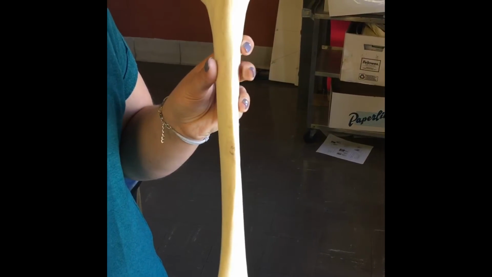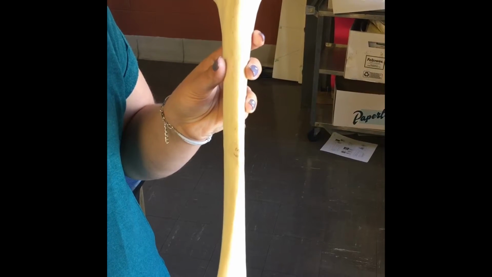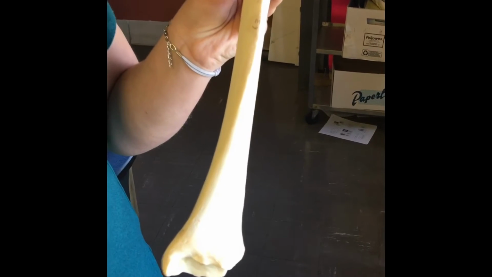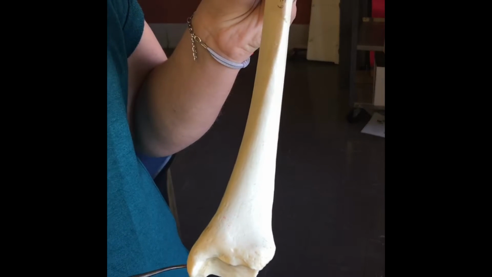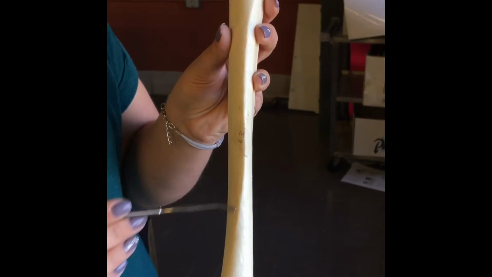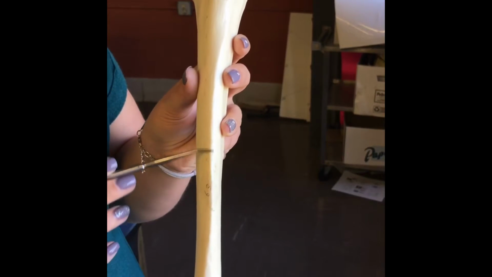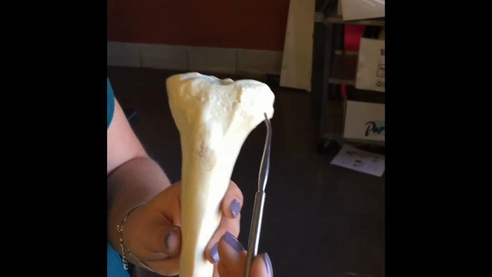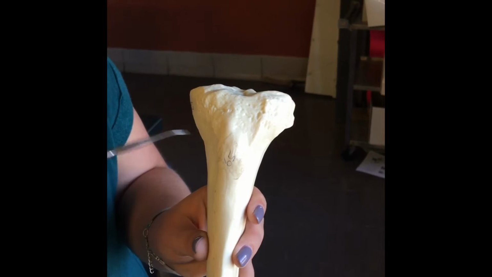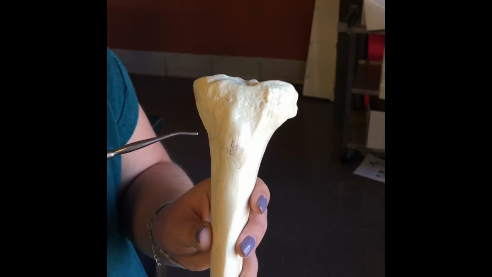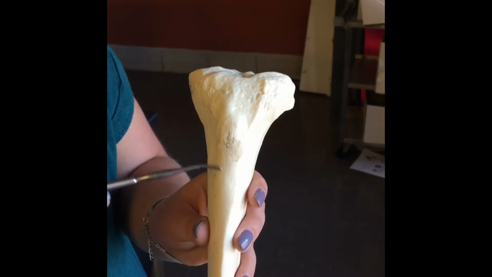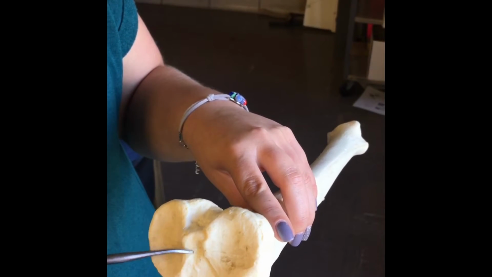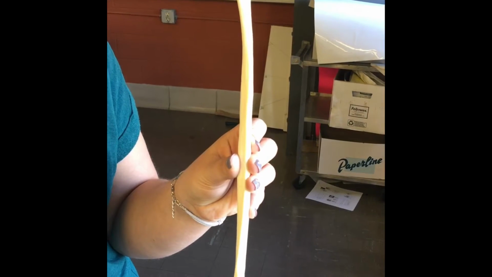This is the tibia. It is a left tibia. The medial malleolus is this part right here. It's the pointy part. You have the anterior crest on the shaft of the bone, and then there is the lateral condyle and the medial condyle. This is the tibial tuberosity, and here is the intercondylar eminence.